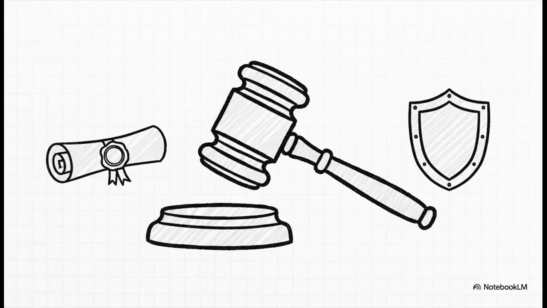And finally, you've got the legal side. All over the world, governments are passing laws to enforce digital accessibility.